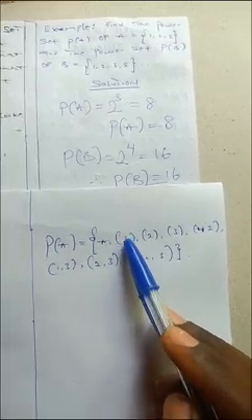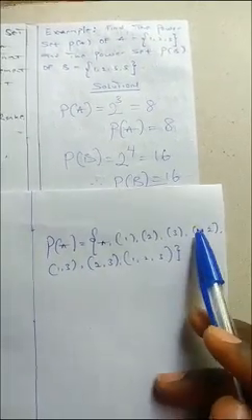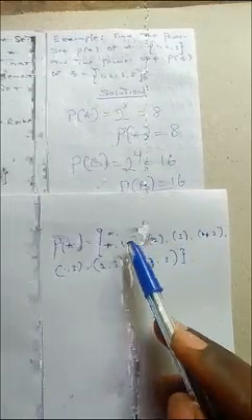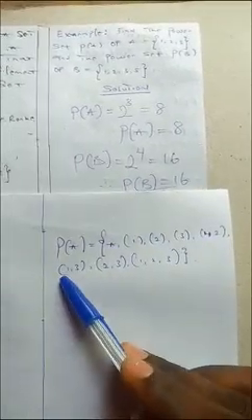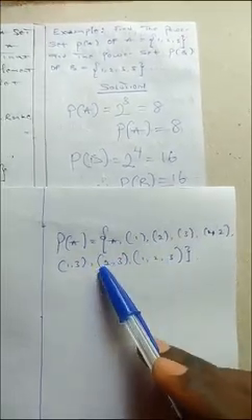We start merging them, which is 1 and 2. We merge 1 and 2. That's where we have this. We merge 1 and 3. That's where we have this. And we merge 2 and 3. That's where we have this.